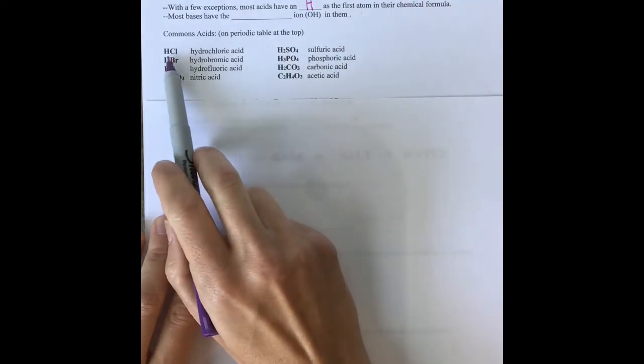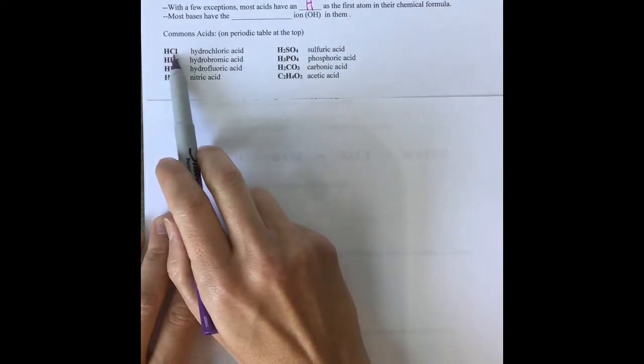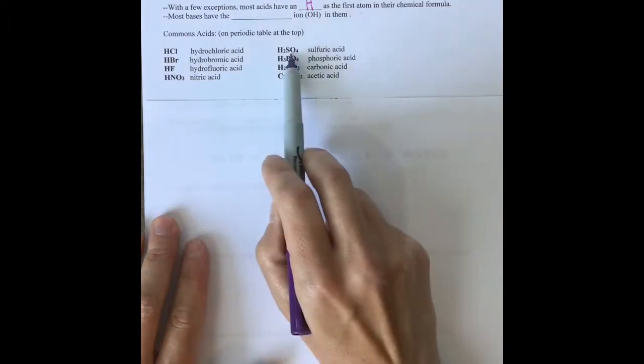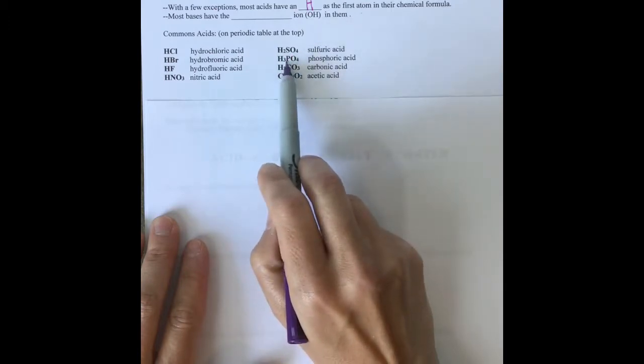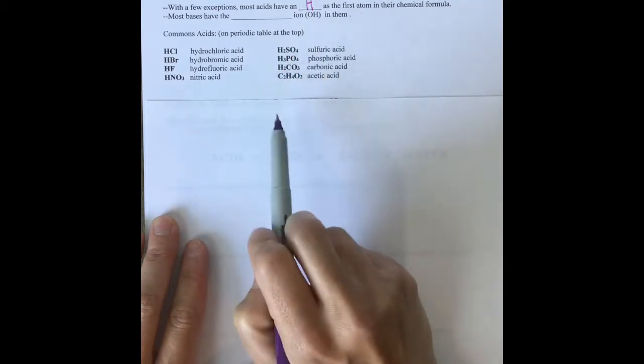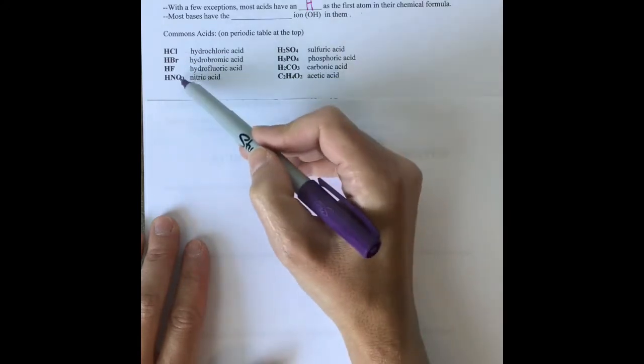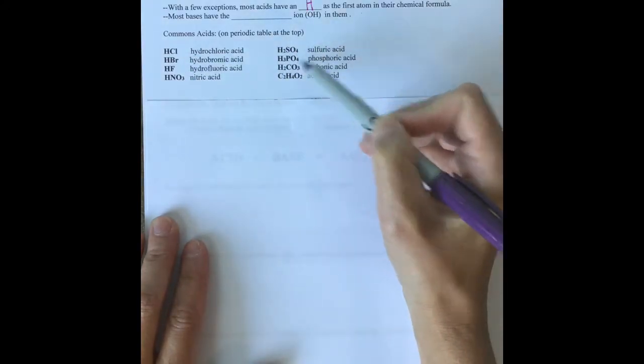Listen to these common acids: hydrochloric acid, hydrobromic, hydrofluoric, nitric acid, sulfuric acid, phosphoric acid, carbonic acid, and acetic acid. Lots of these had your polyatomics that you memorized in them as well.